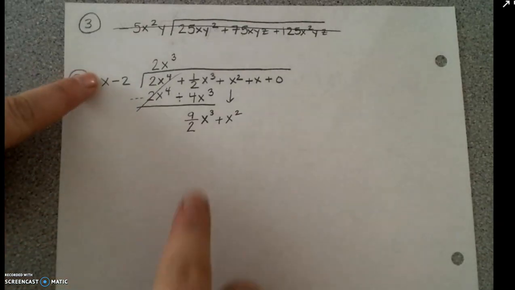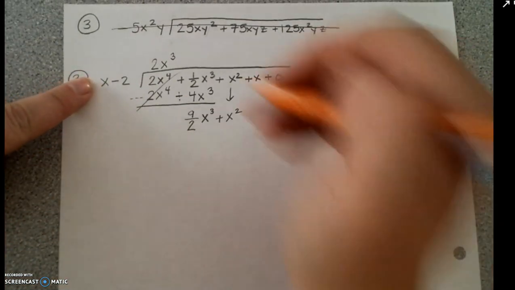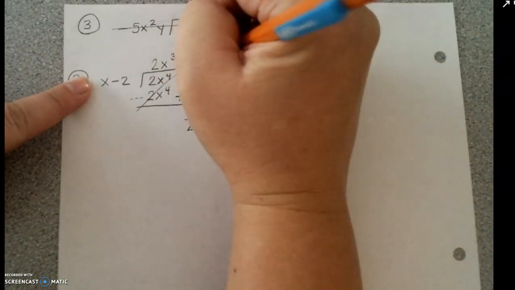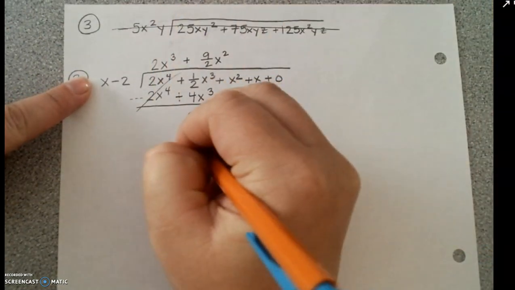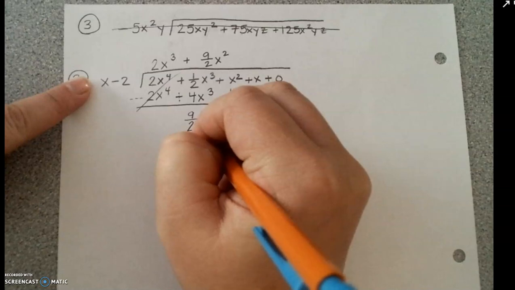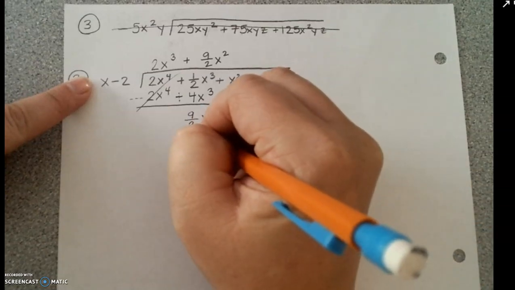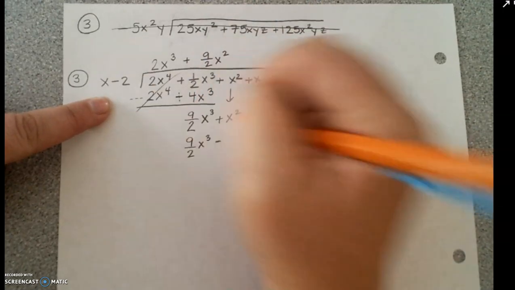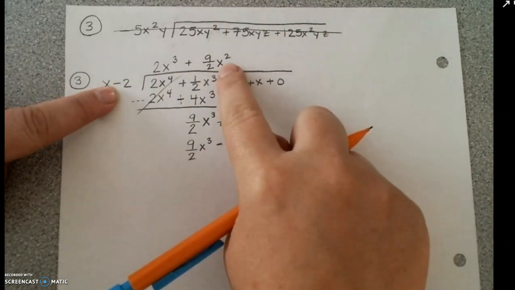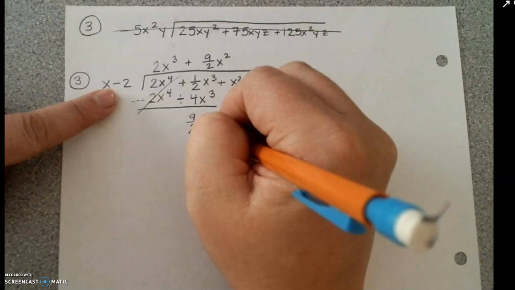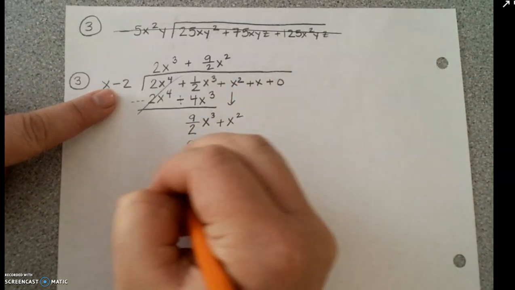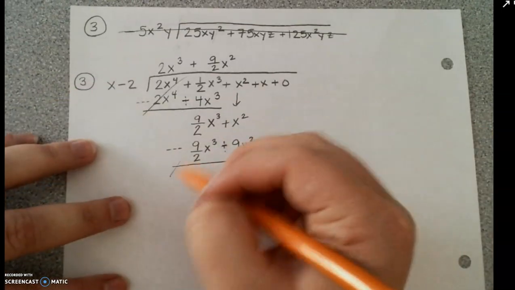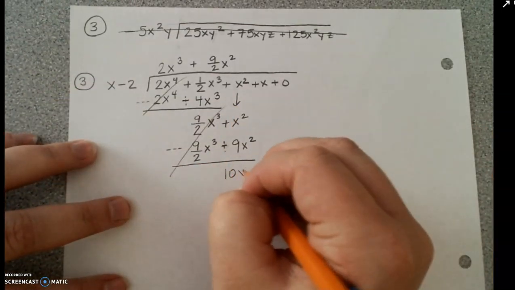All right, I'm going to keep going. x into 9/2 x cubed. I need a 9/2, and I need an x squared. So that's 9/2 x cubed plus, nope, it's going to end up being a minus. Negative 2 times 9/2 is a negative 9x squared. Subtract. Those cancel. 10x squared.